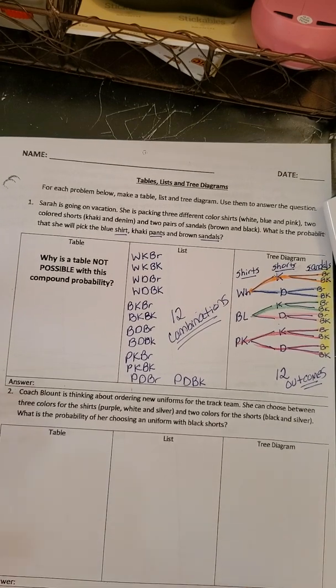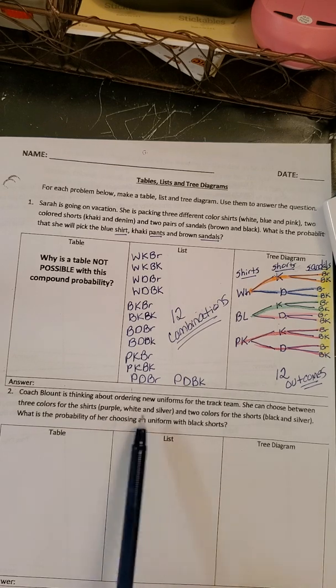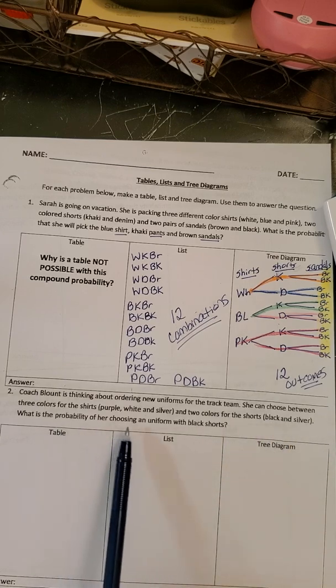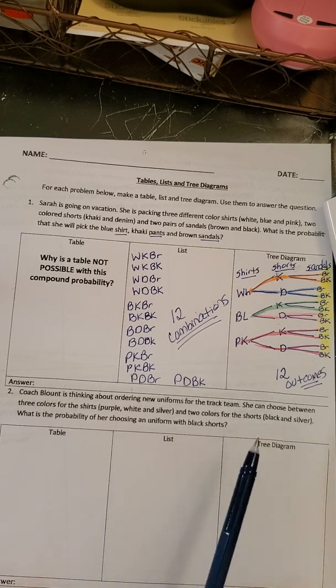So let's move on to the next one. Coach Blunt is thinking about ordering new uniforms for the track team. She can choose between 3 colors for shirts, purple, white, silver, and 2 colors for shorts, black and silver. What is the probability of her choosing a uniform with black shorts?